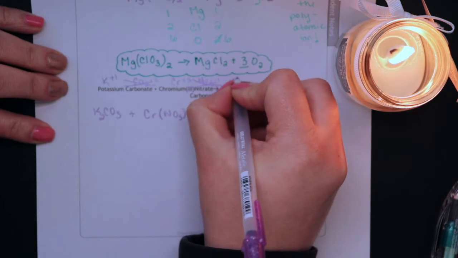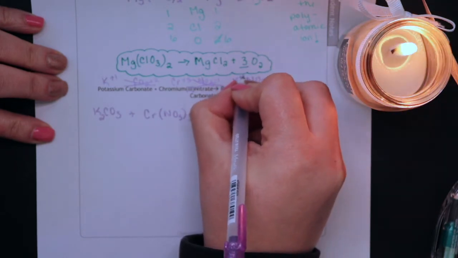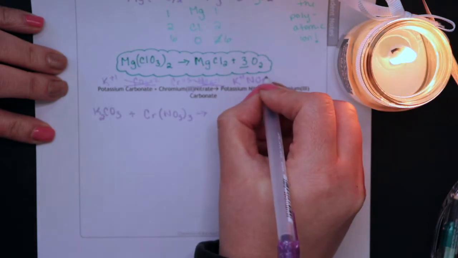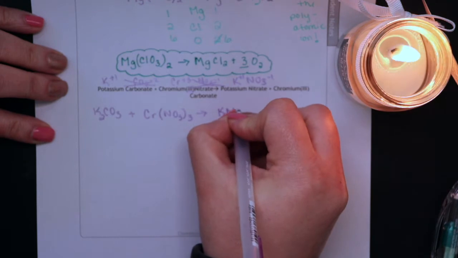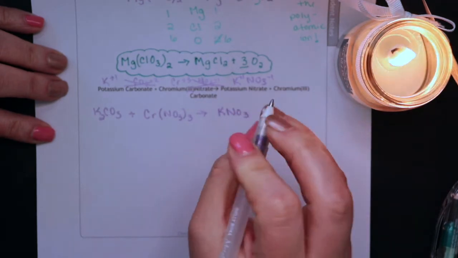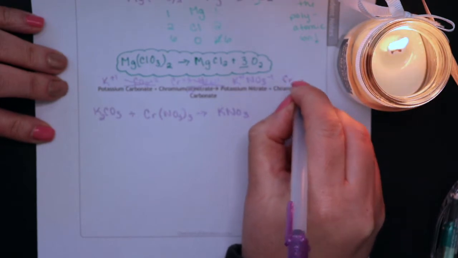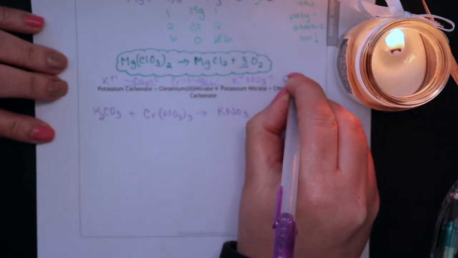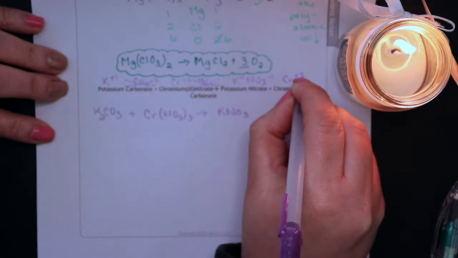On the right side of the yield sign, we're going to have potassium nitrate. Potassium is a metal, so again, we're going to use the ionic compound naming rules. Potassium is in group 1, and it has a +1 charge. Nitrate is not on the periodic table, and as we saw on the left side of the yield sign, it has a -1 charge, and it's NO3. The crossover method will reveal that it's KNO3 with no subscripts.